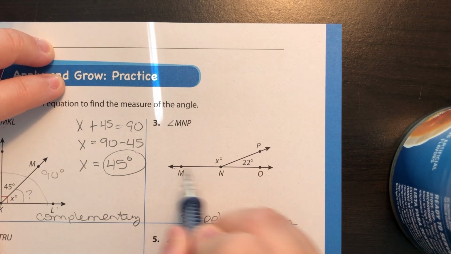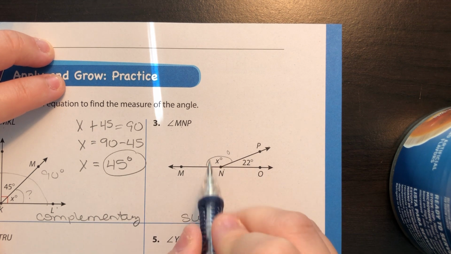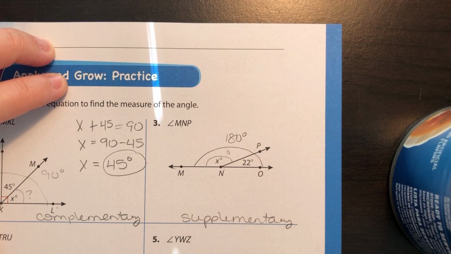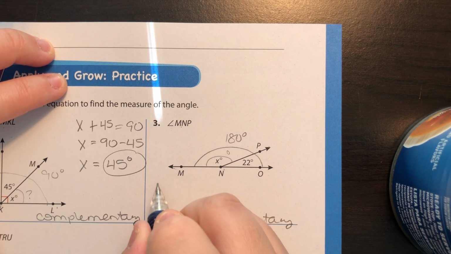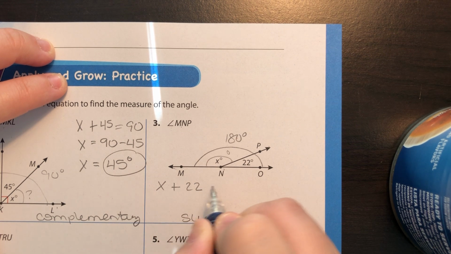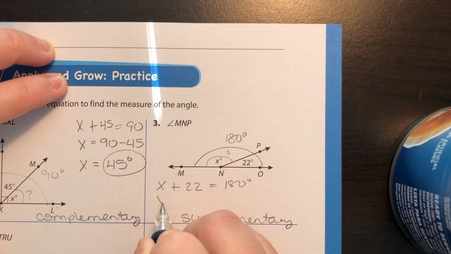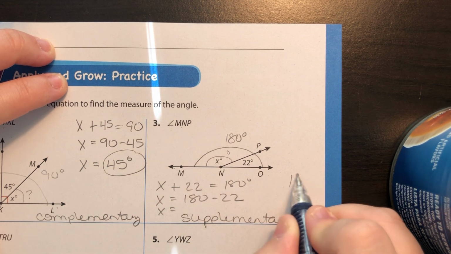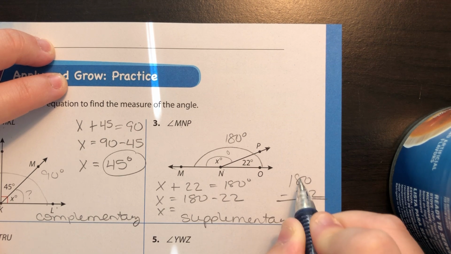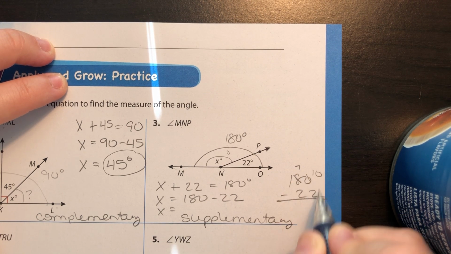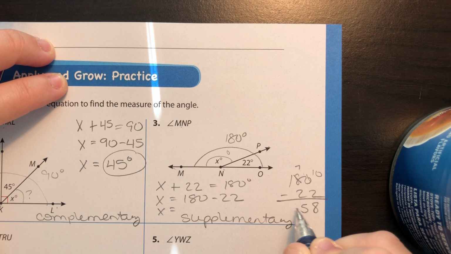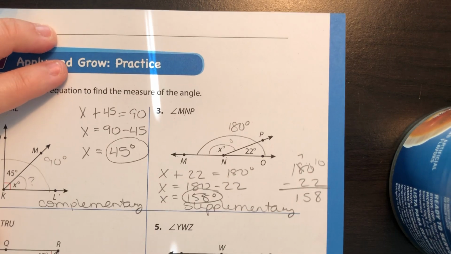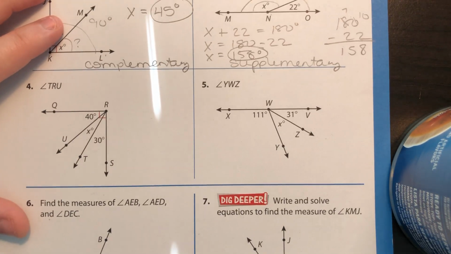Okay. M and P. I don't know how much this is. But I know that both of them together have to equal 180 because it's a straight angle. So here's my equation. X plus 22 equals 180. So X equals 180 minus 22. And borrow from the 8, make it a 7. This is a 10, that's 8. 7 minus 2 is 5. So 158 degrees. That's the measurement, okay?